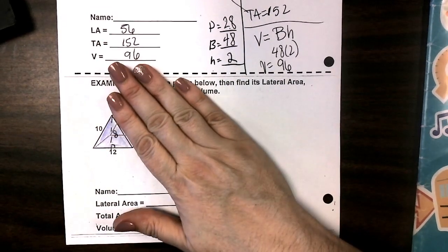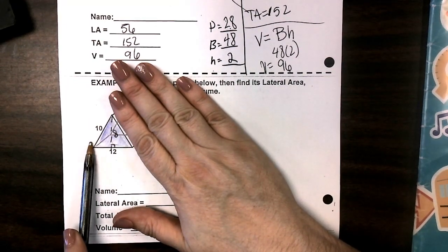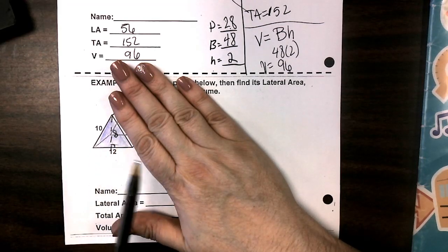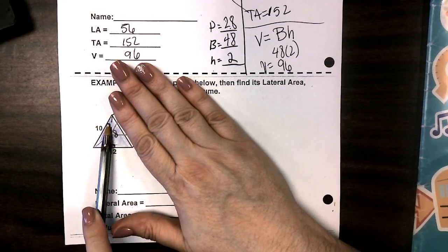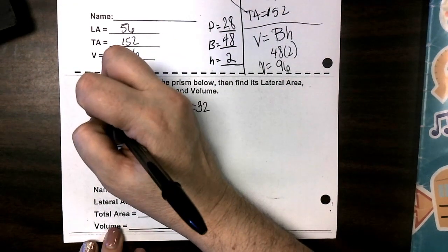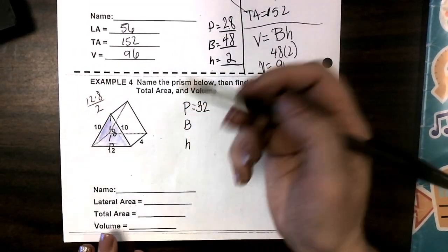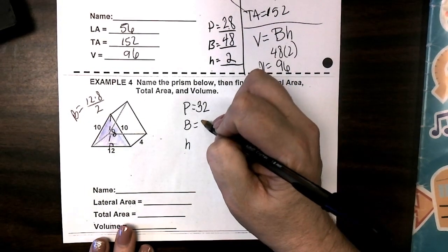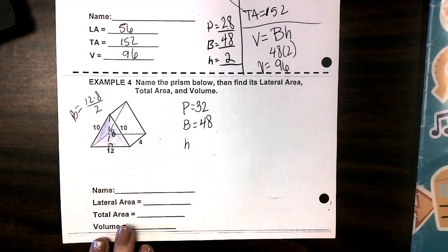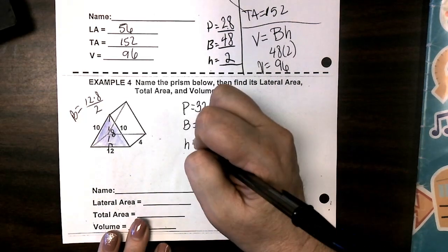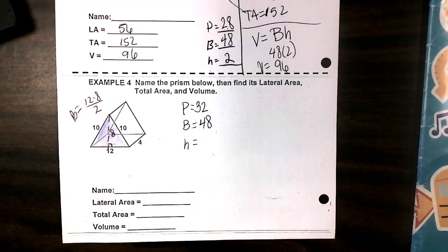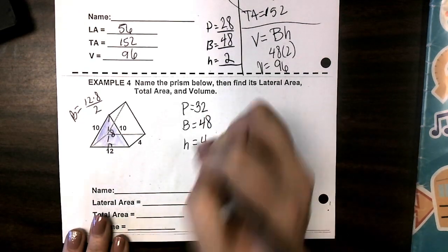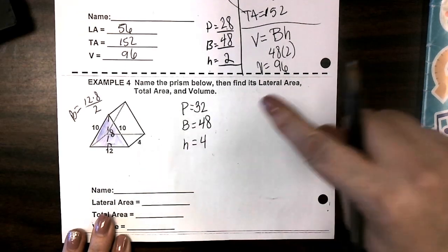To find the area of that triangle, I use its base and its height. So I'm just looking at the triangle, not the prism. So the base is 12, the height is 8, and then I have to divide that by 2 because it's a triangle. So 12 times 8 divided by 2 is 48. And then what is the height of the prism? Again, hint, it's the number we haven't used yet. 4. These are all the numbers you need now to plug into the formula.